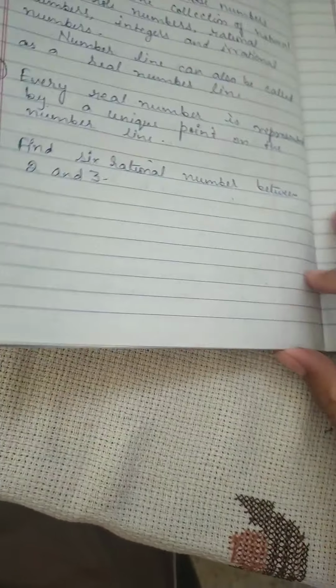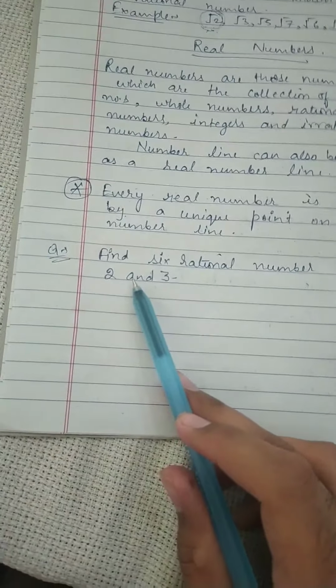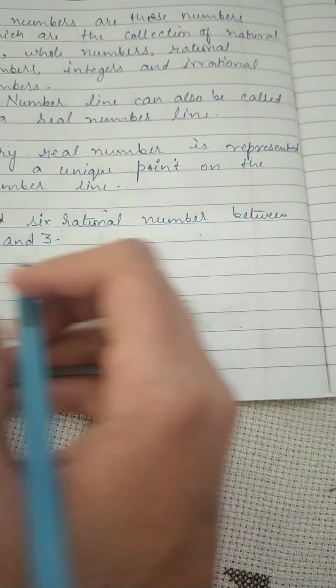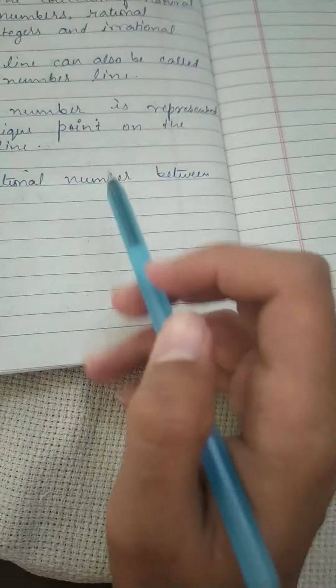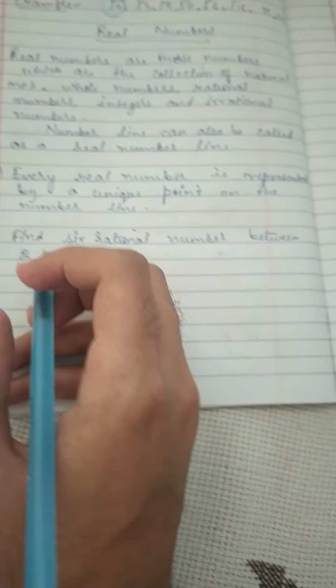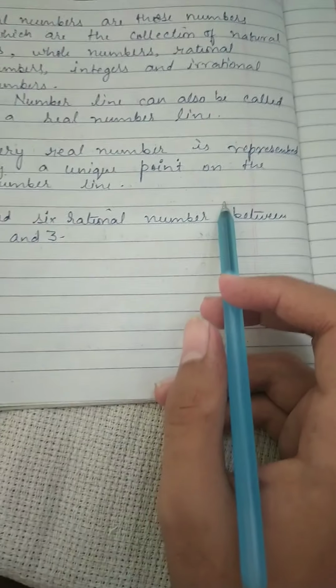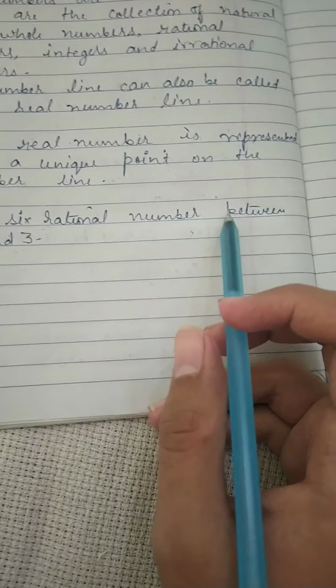How can we solve this question? We want 6 rational numbers.